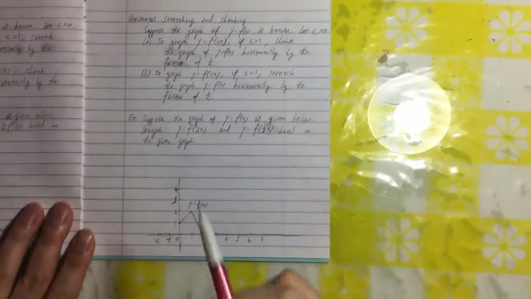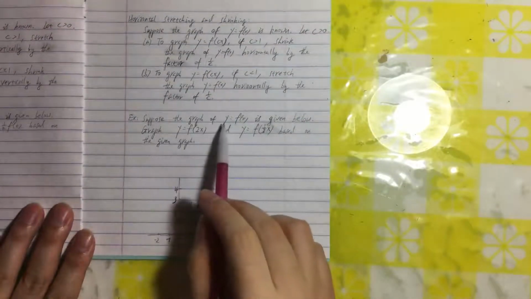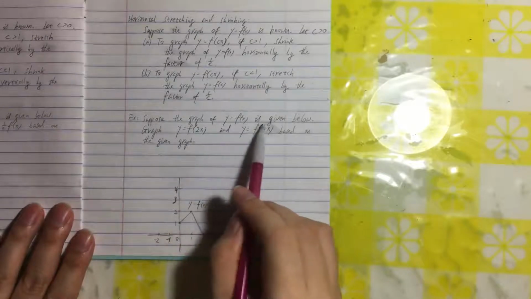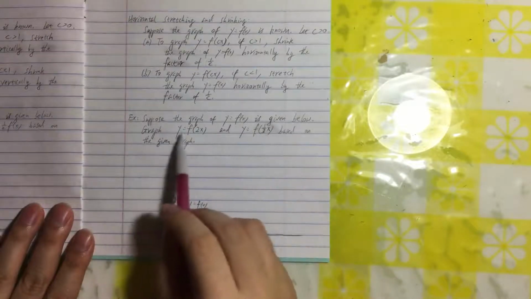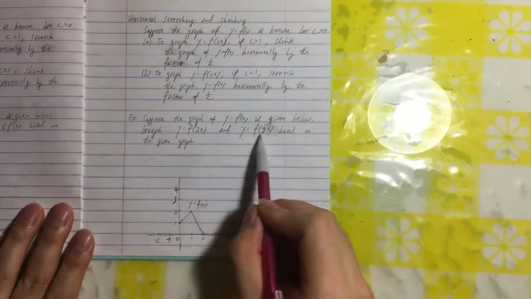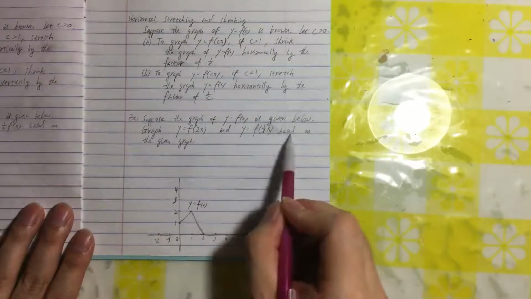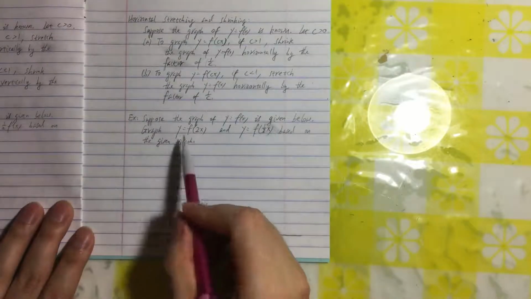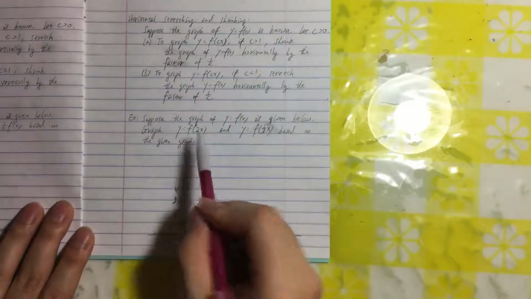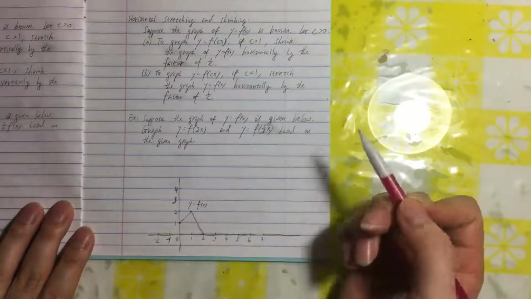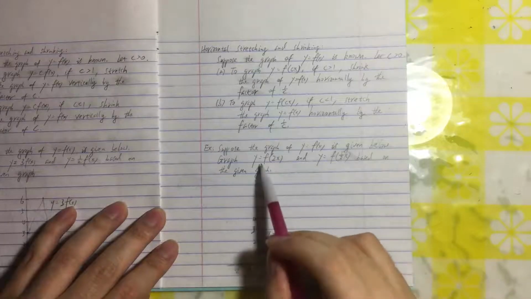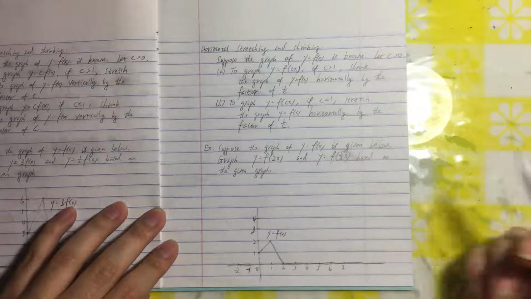Next, let me show you an example. Suppose the graph of the function y equal to f of x is given below. Graph the functions y equal to f of 2x and y equal to f of 1/3 of x based on the given graph. That's the given graph. We try to graph the function y equal to f of 2x and y equal to f of 1/3 of x. Here, how do we graph the function y equal to f of 2x?